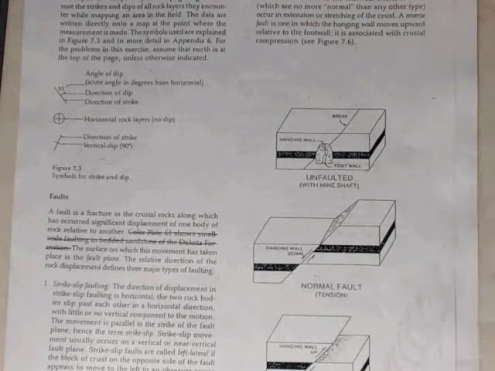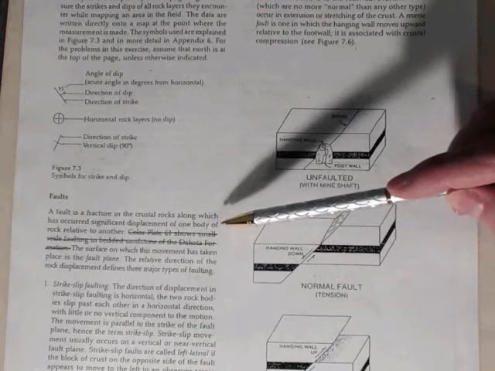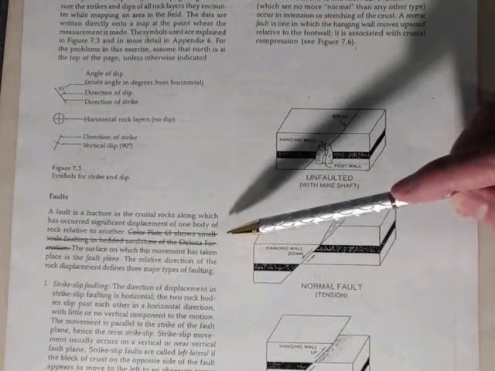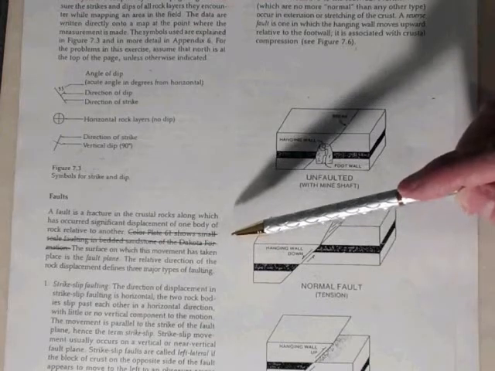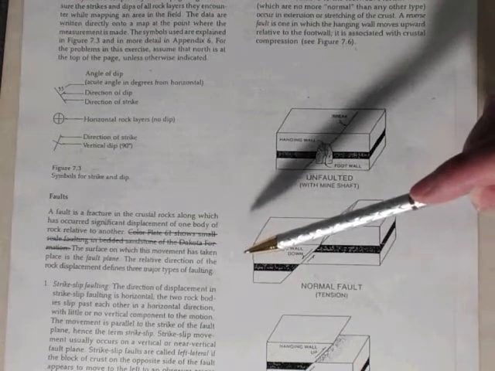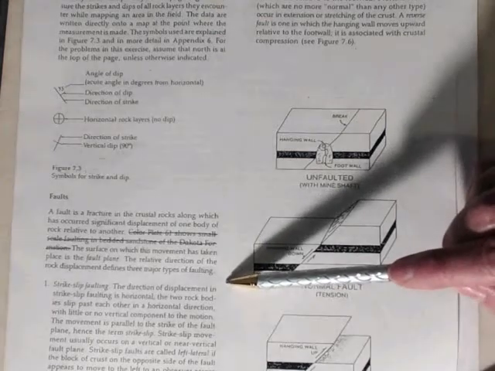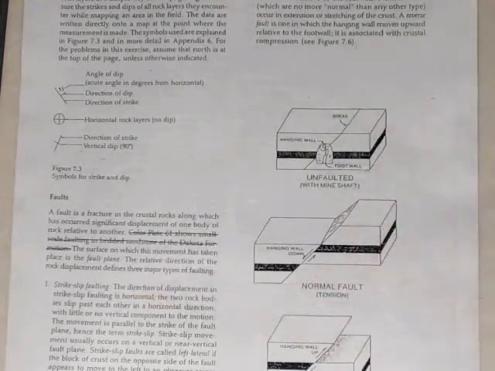Okay, so we'll talk about our faulting. The first type of fault that they talk about, and remember that the fault motion could be along the dip or along the strike, is your number 1 here on page 3, strike-slip faulting.